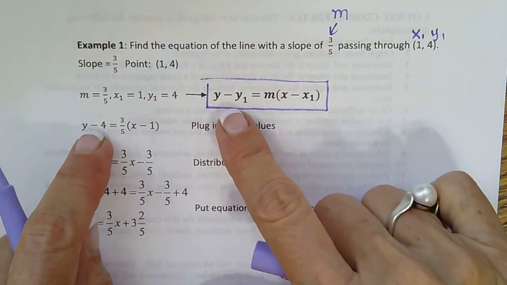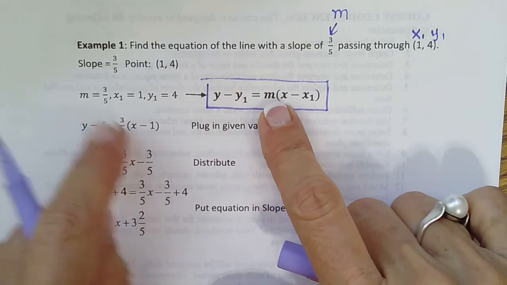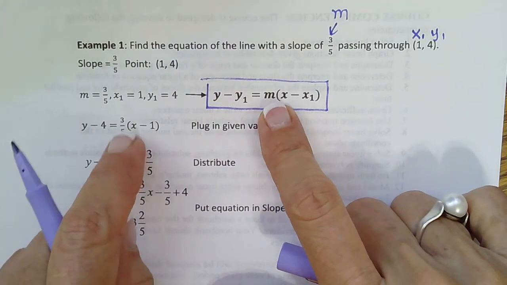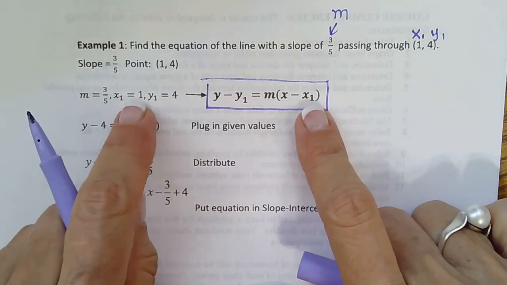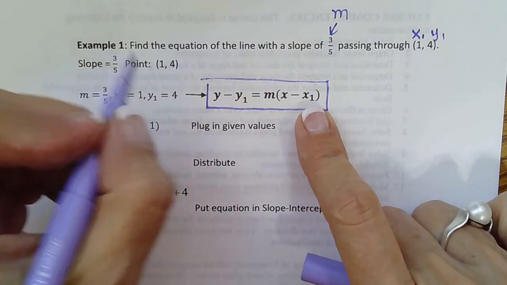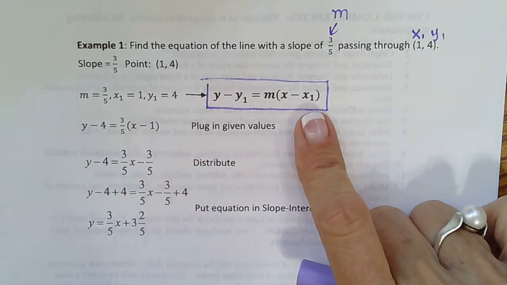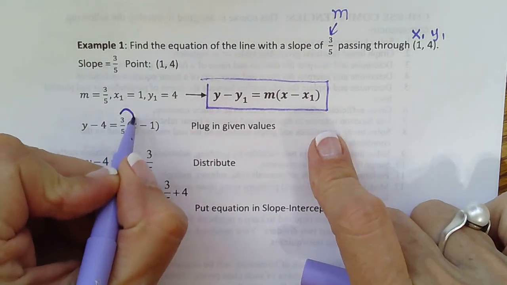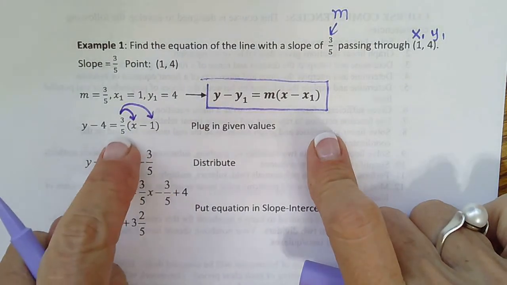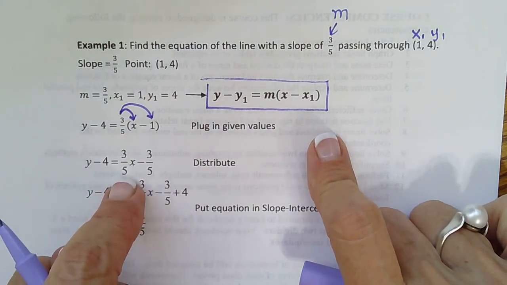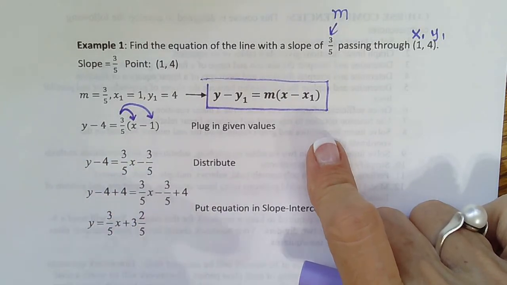So y minus, in place of y1, we put the 4, equals, in place of m, we put 3/5, parentheses, x minus, in place of x1, we're putting 1. Then we use our calculator to distribute, or this one you can probably do in your head. 3/5 times x is 3/5 x, minus 3/5 times 1 is 3/5.